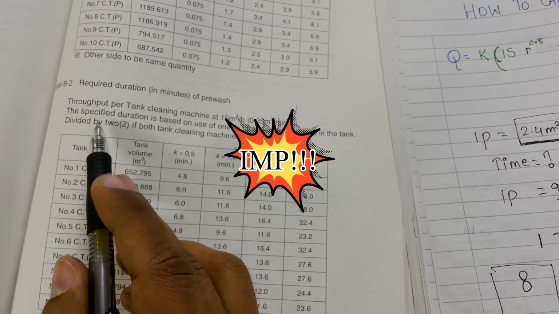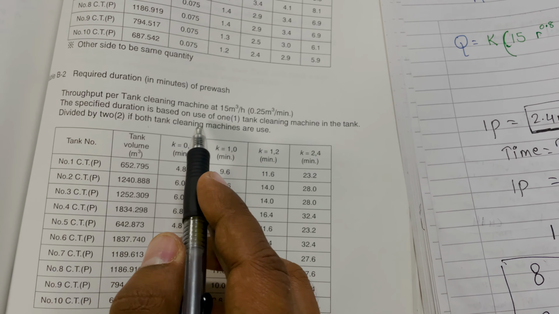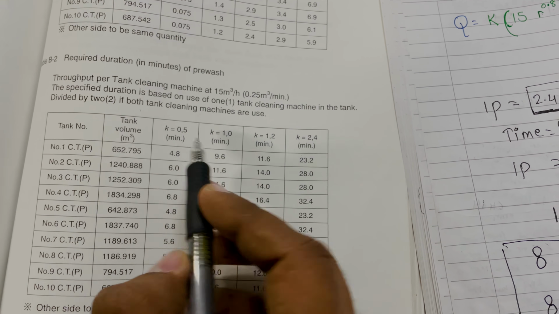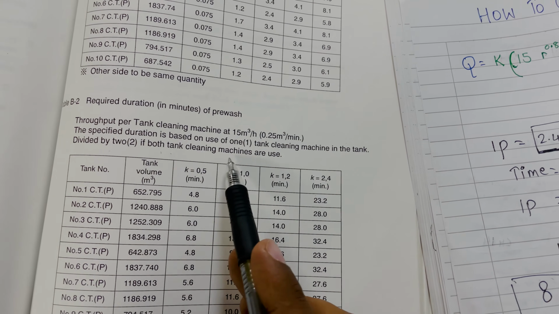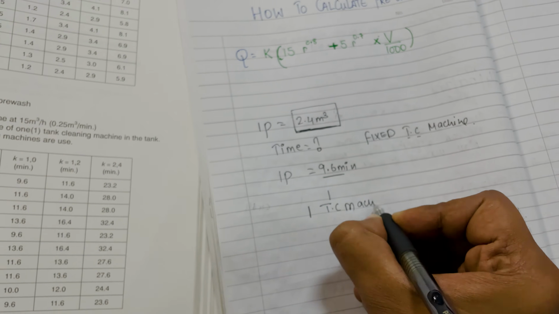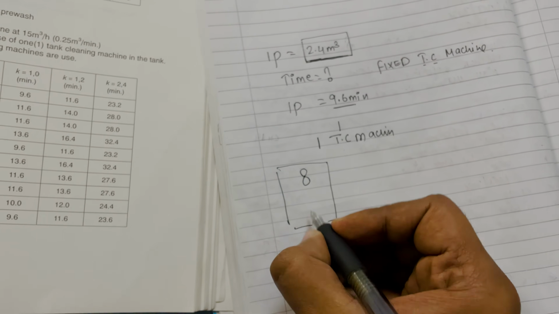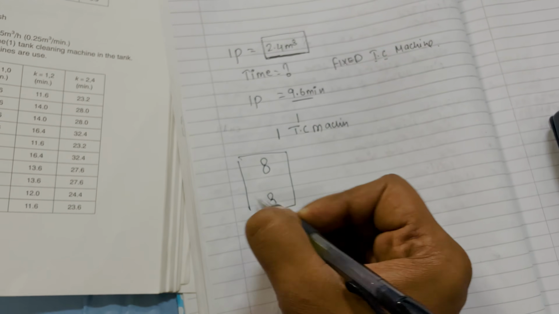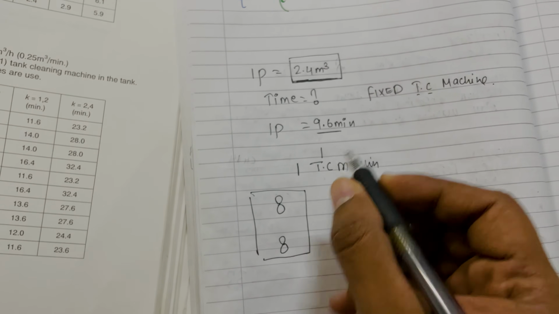So now there is an important point which you must take care of, because many people make mistakes over here. Here they have mentioned that the time mentioned in the tables is given for one tank cleaning machine. This is very important. And if you want to use both tank cleaning machines, then you must divide the time by 2. So this 9.6 minutes was for one tank cleaning machine. Normally in a tanker, in a tank there are 2 tank cleaning machines. So if I use both the tank cleaning machines, the time will become 4.8 minutes. So this particular thing is very important.